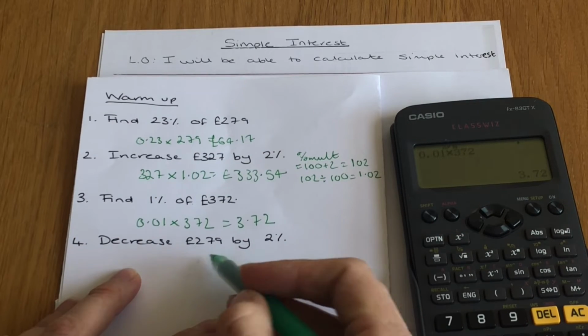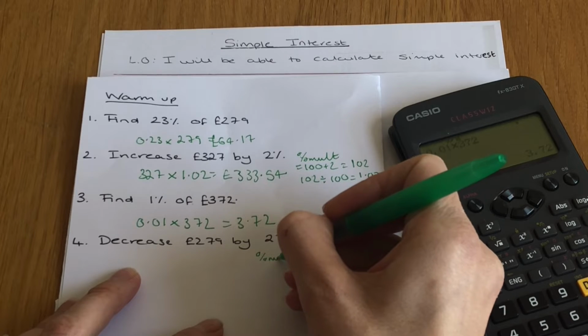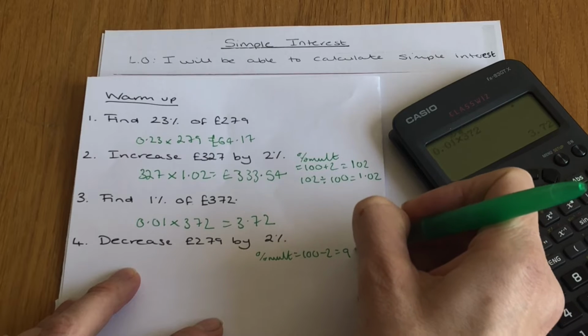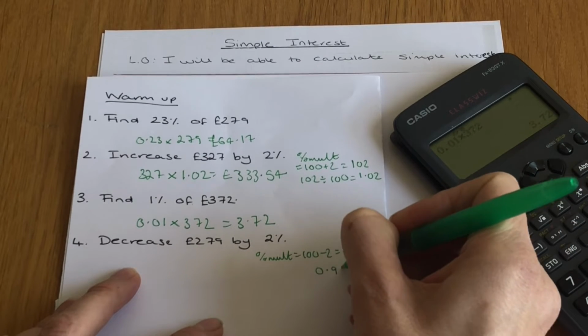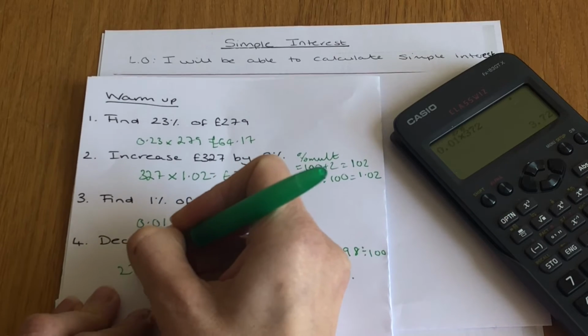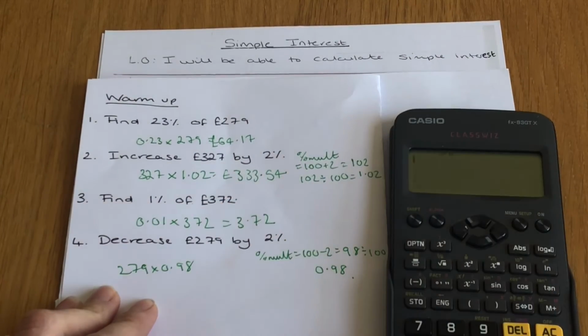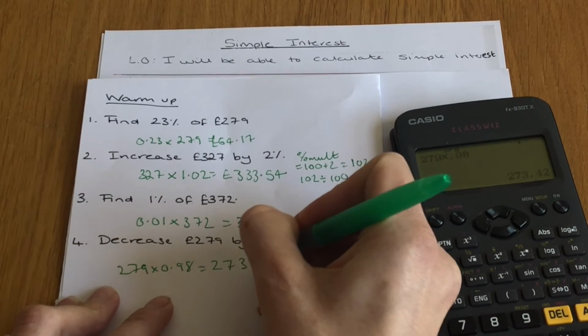And decrease 279 by 2%. So my percentage multiplier is going to be 100 minus 2, which is 98, divided by 100. So I'm going to times by 0.98. So 279 times 0.98 gives me 273.42.